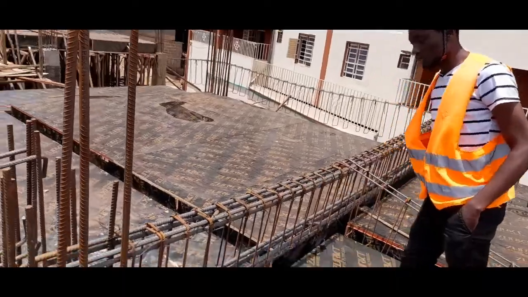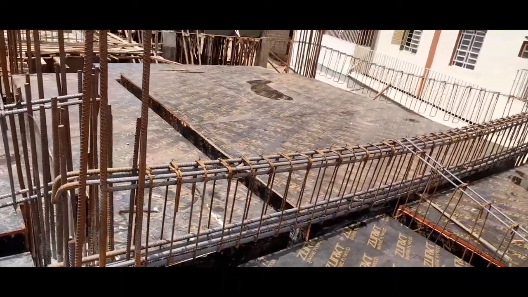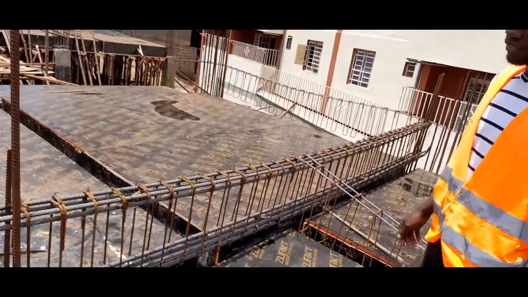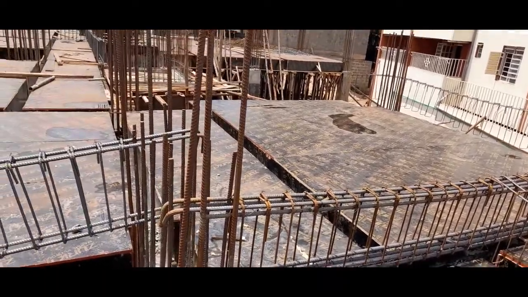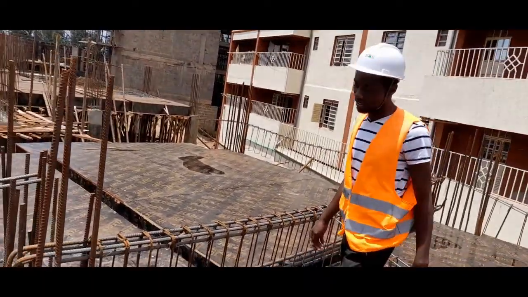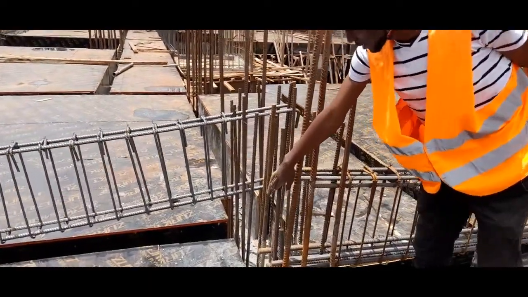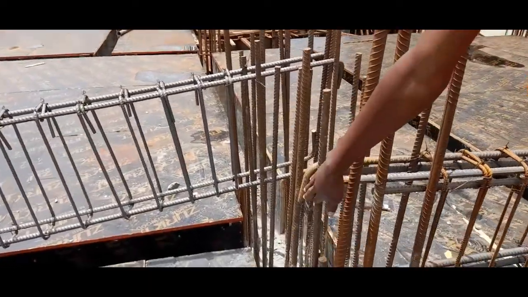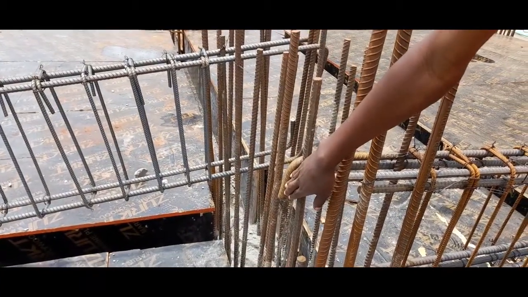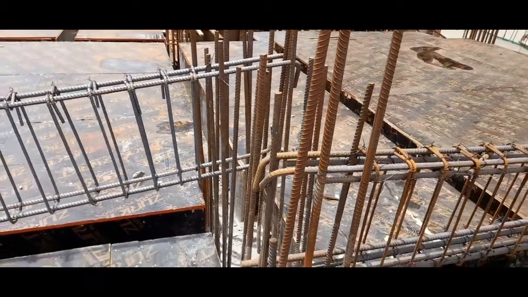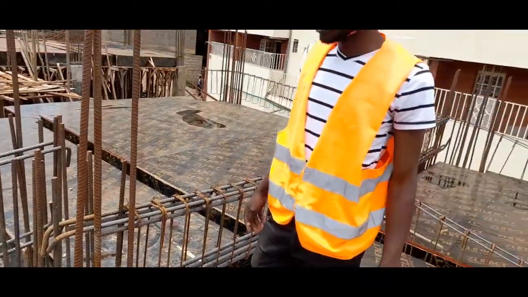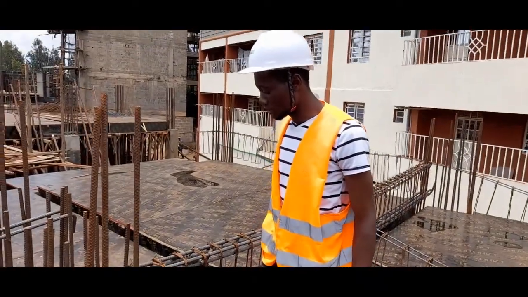Yeah, so as you can see, these are beams. We are doing the steel fixing, and let's use this beam to learn a few things. For instance, we have this length that has just been bent, the length of the bar. This is called development length, and it is actually determined depending on the code of design that you are using.